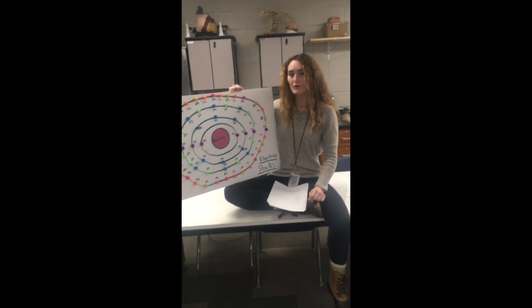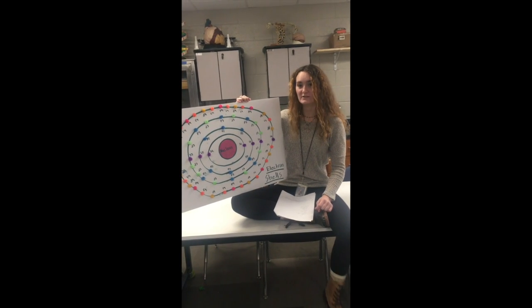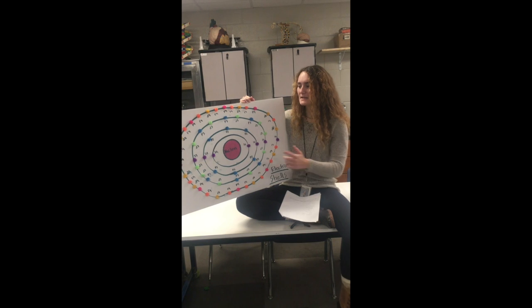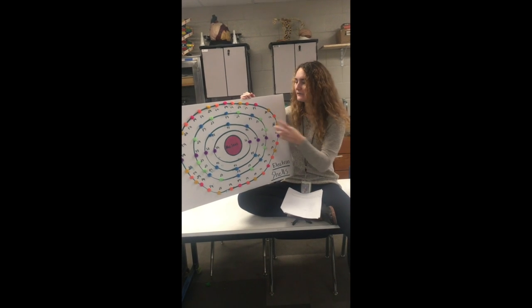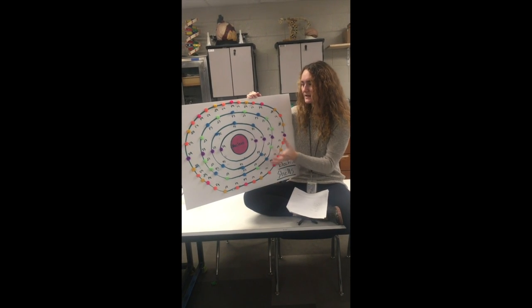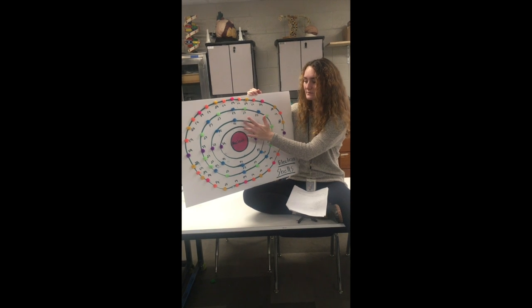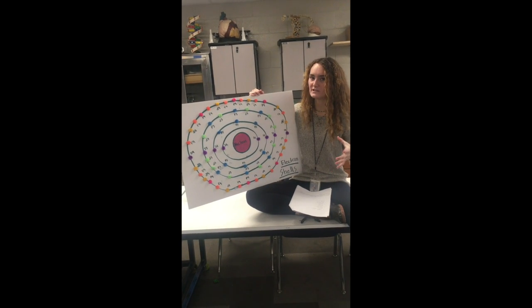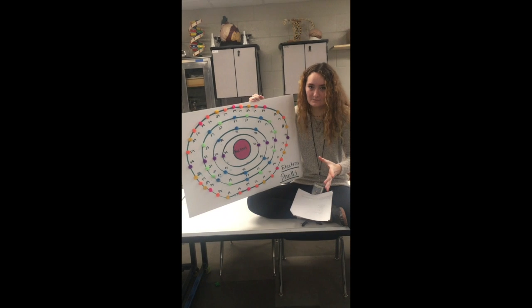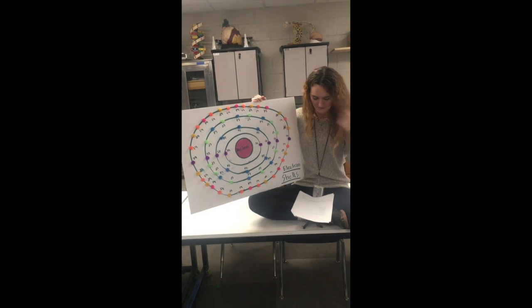Sublevel s has 1 orbital. Sublevel p has 3 orbitals. Sublevel d has 5 orbitals. Sublevel f has 7 orbitals. Orbitals are areas where finding an electron is likely. It doesn't mean that these particles follow this path. It's more like these lines that represent orbitals are boundaries, and you're likely to find an electron within them, between it and the nucleus.